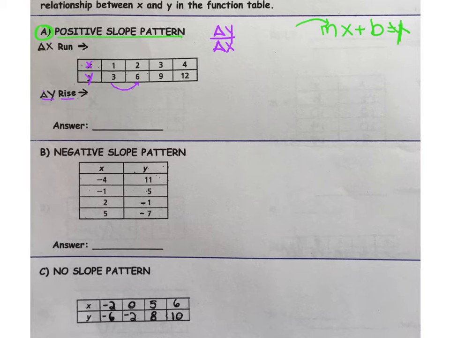As we look at the change that's occurring, we see that each and every time our delta y increases, 9 to 12, by 3. So that's a positive 3. Our delta x grows by 1 each and every time. So delta y over delta x means that our slope, our m value, is 3.